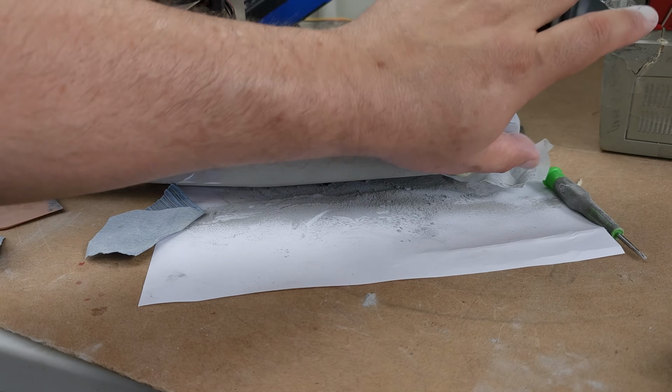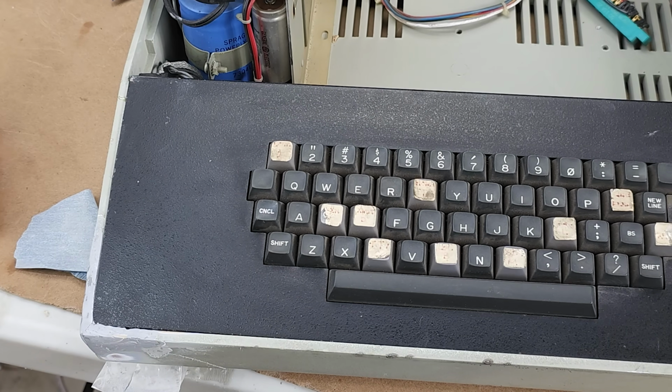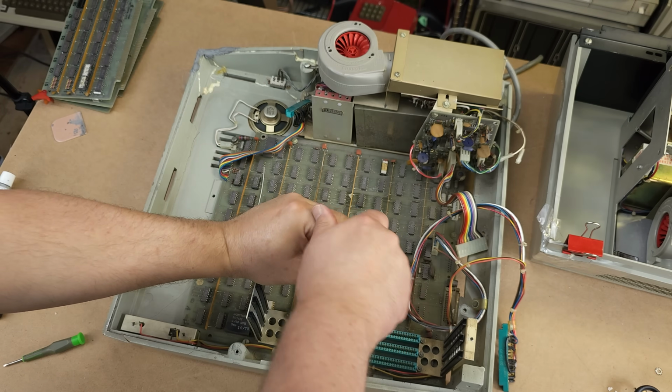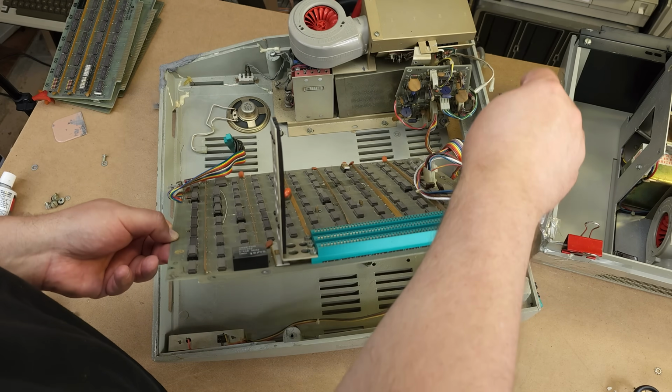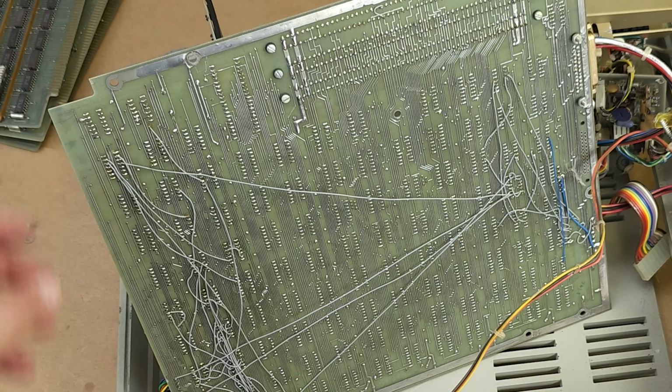After some sanding, it's really not looking that bad. It just needs a little paint, which I'm going to have a think about so as not to damage the remaining original case. Well, I'm going to remove the motherboard completely just to keep that safe. Yep, just a little bit of bodging on the motherboard.